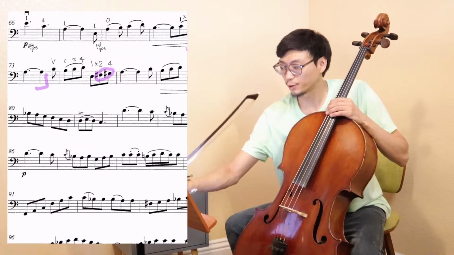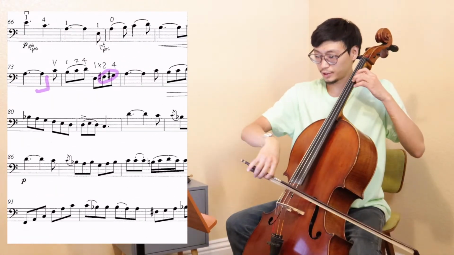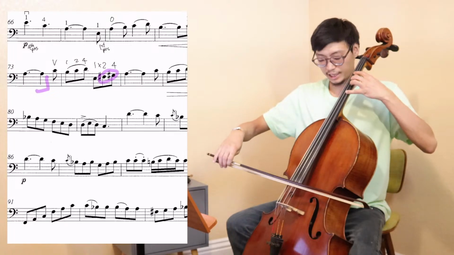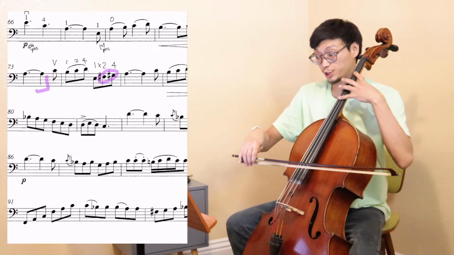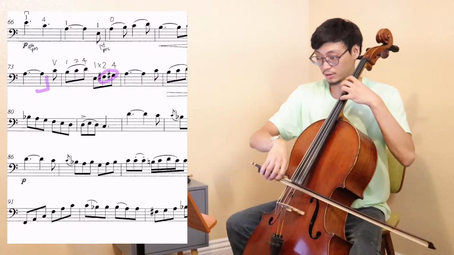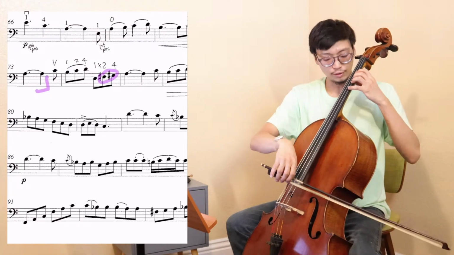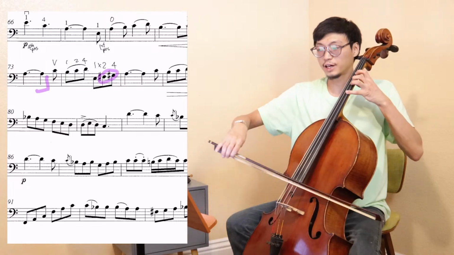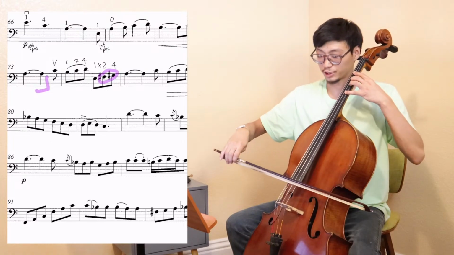So if we keep on going here, C, and then here E, F sharp, G sharp, those are going to be extension. So normal B, C, D, that's normal first position. And then E, F sharp, G sharp will be the first position extension downwards.